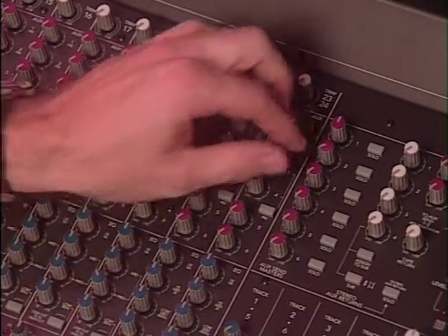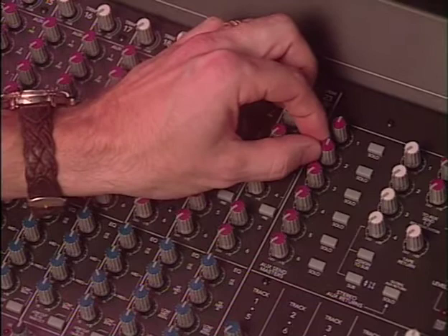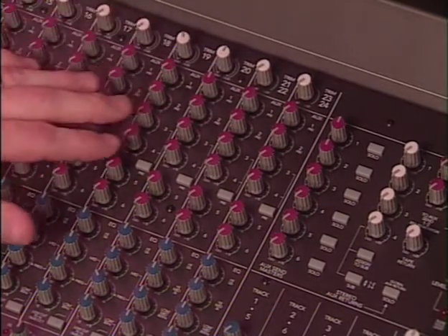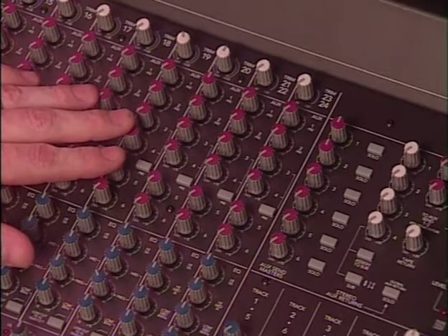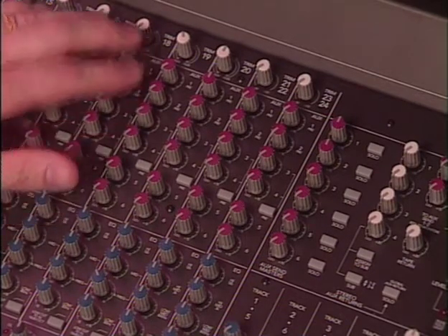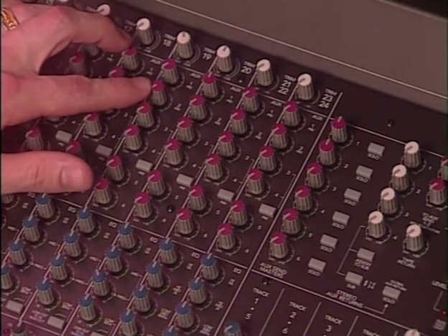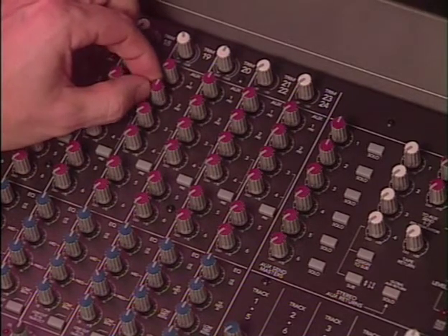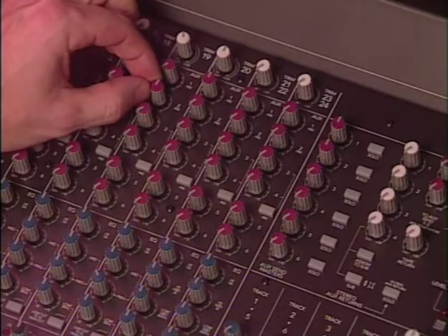Now, the guitar player would like to have guitar in their monitor. What we need to do is first of all go and turn up the aux send master to the desired level. Now let's assume the guitar is coming down channel 19. The guitar player is on auxiliary 2. We find the auxiliary 2 on the channel 19 and slowly turn the pot until the guitar player is satisfied with the amount of guitar coming into his or her monitor.